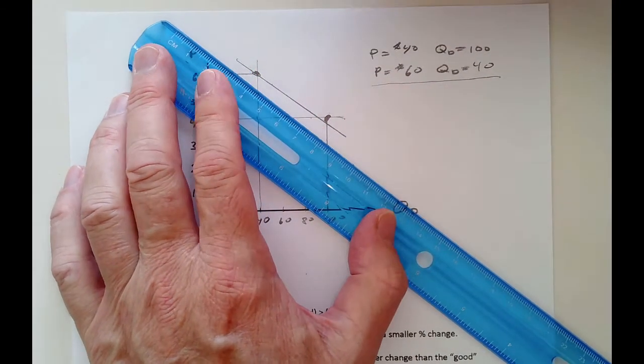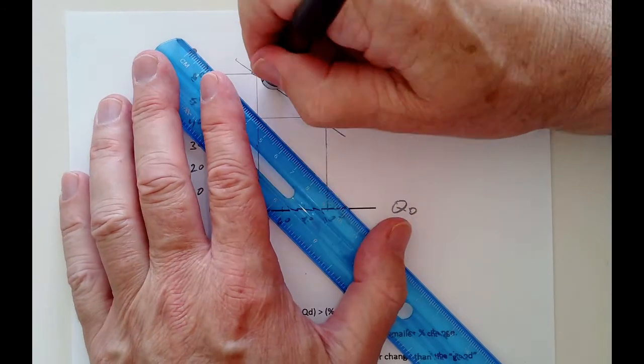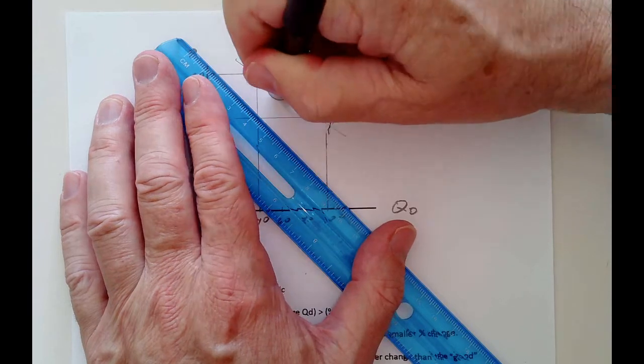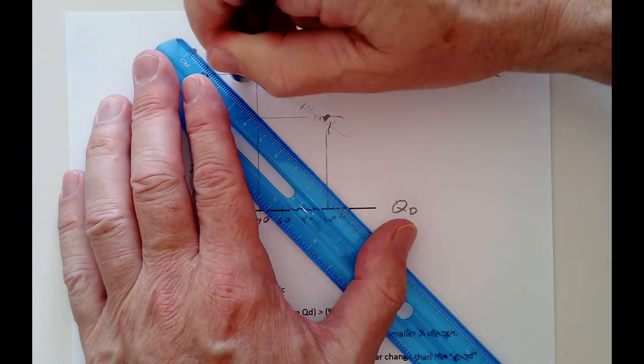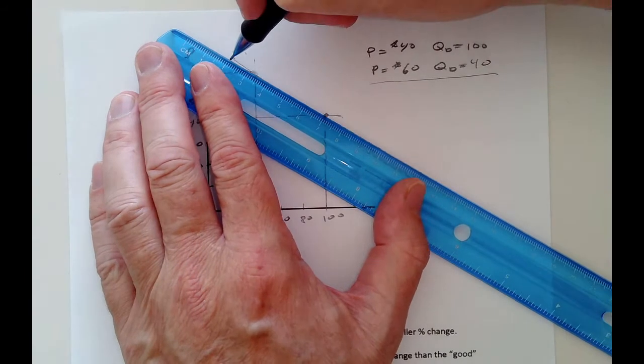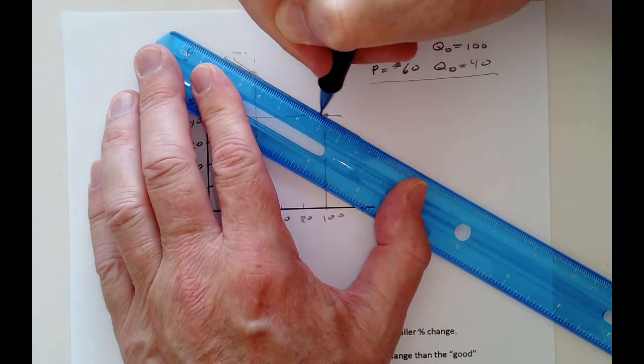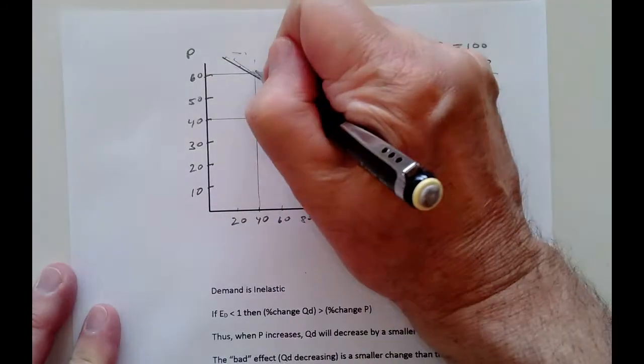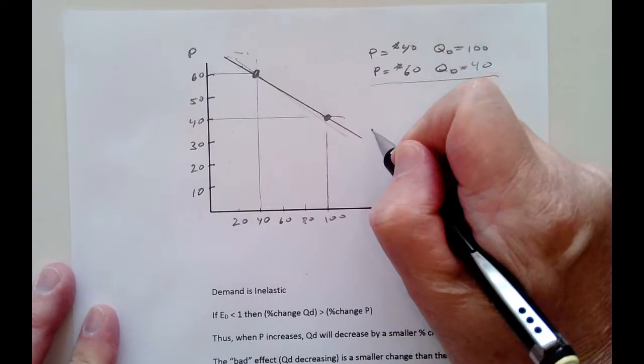I can't connect the two dots. Oh my goodness. Try again. Connect the two dots. There we go. And so that represents our demand.